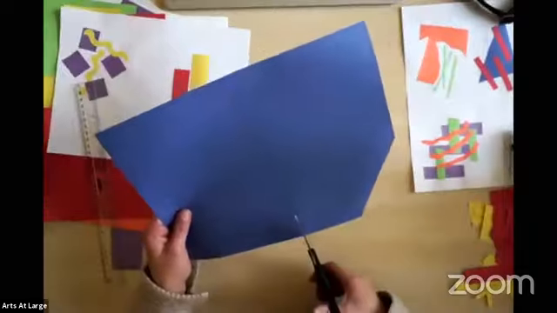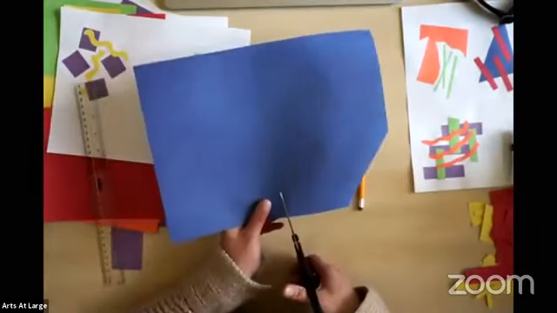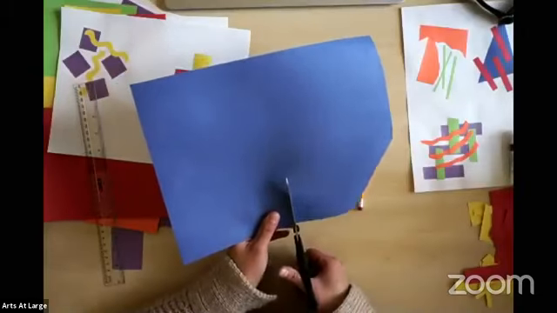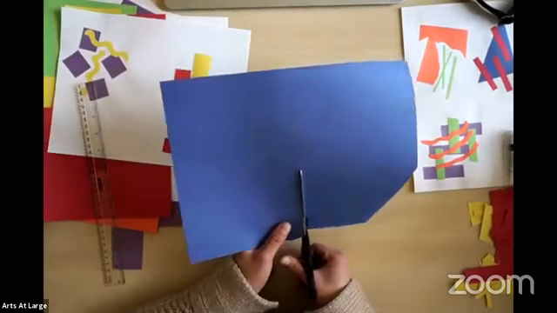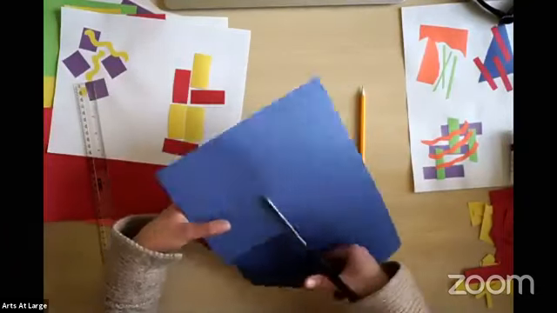All right, let's cut out our lines here. I think we can cut the whole way through these.